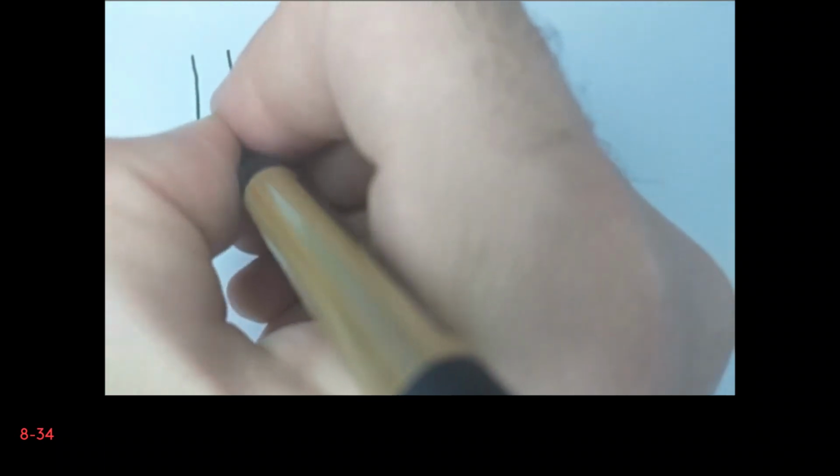the cross section is something like this, very thin. This is the neutral axis.